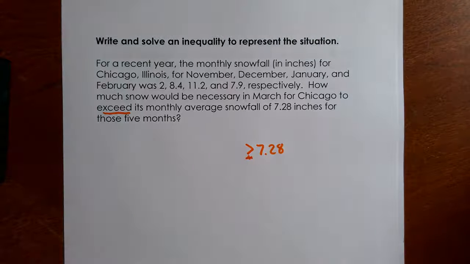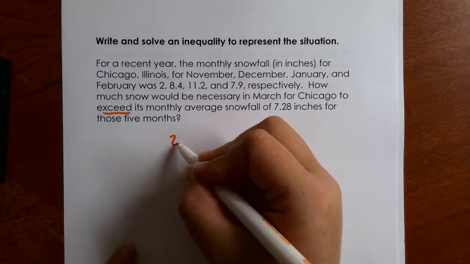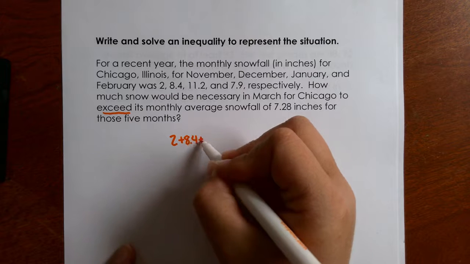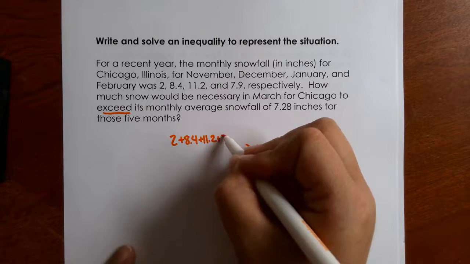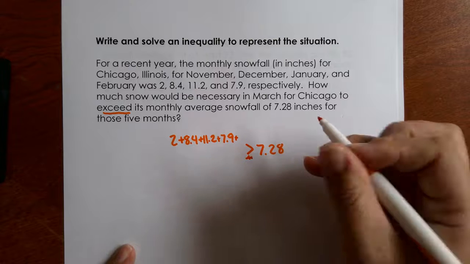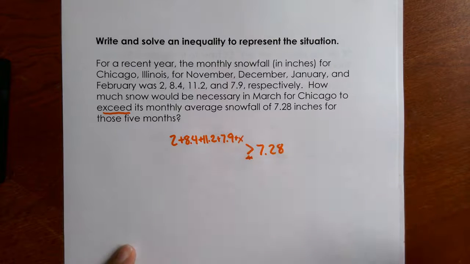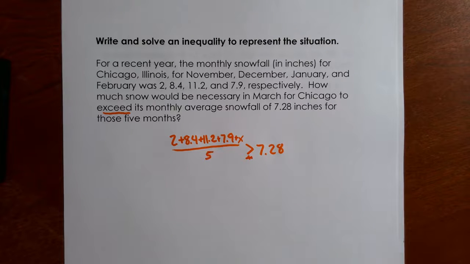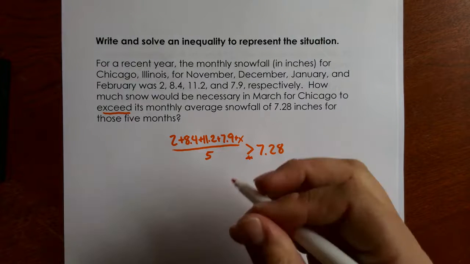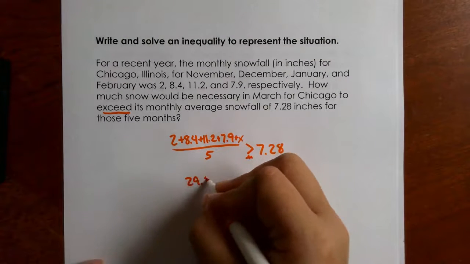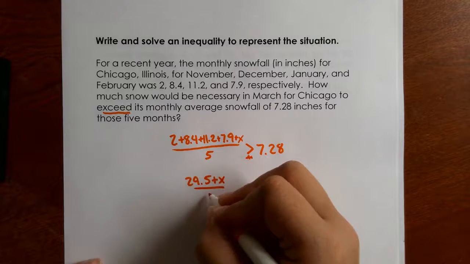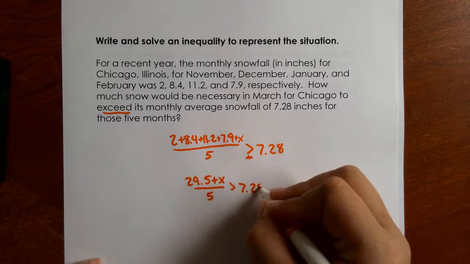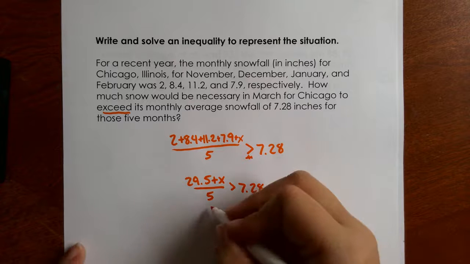Well, to get an average, I add up everything I have. So I have 2 inches plus 8.4 plus 11.2 plus 7.9 plus the month of March. We'll call that x. And I divide by how many I had. I had 5. So I'm just going to solve this inequality. I'll combine those like terms in the numerator first. Those become 29.5 plus x divided by 5 is greater than 7.28. I solve by multiplying both sides by 5.